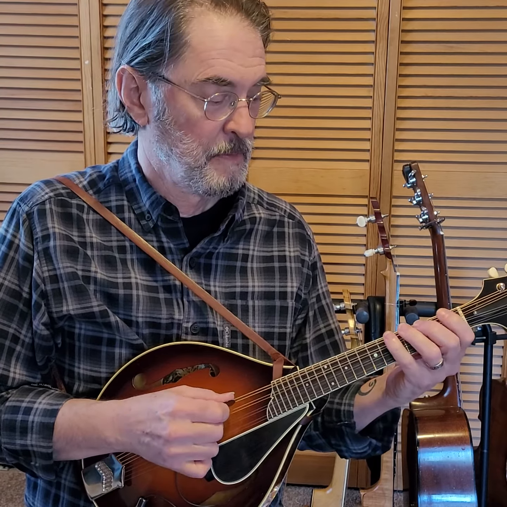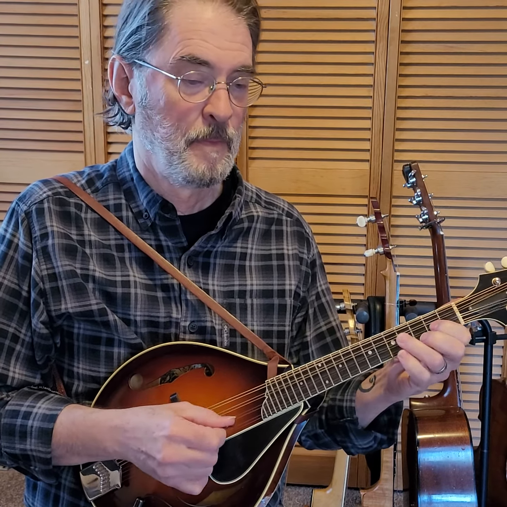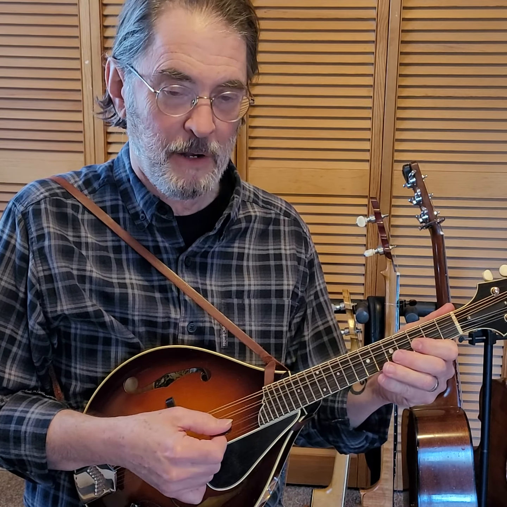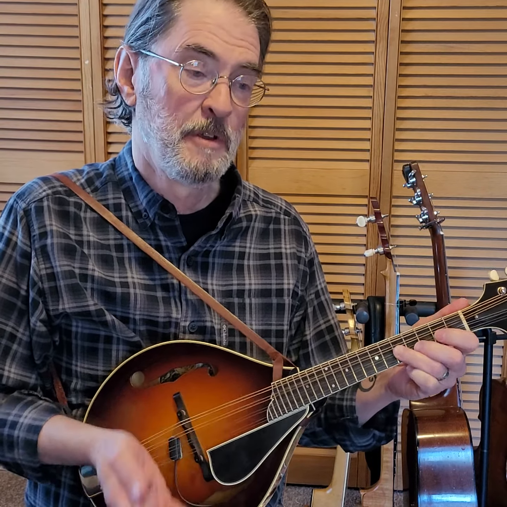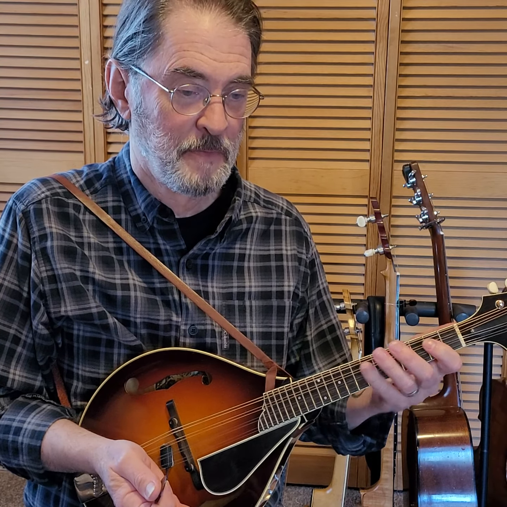So the open pattern and then the 5th fret pattern fit together in the key of G to make 2 octaves of that pentatonic scale.